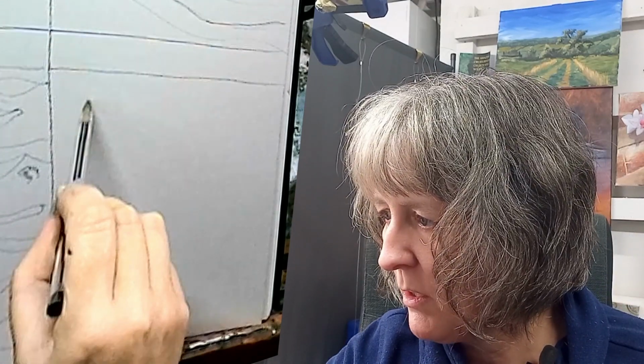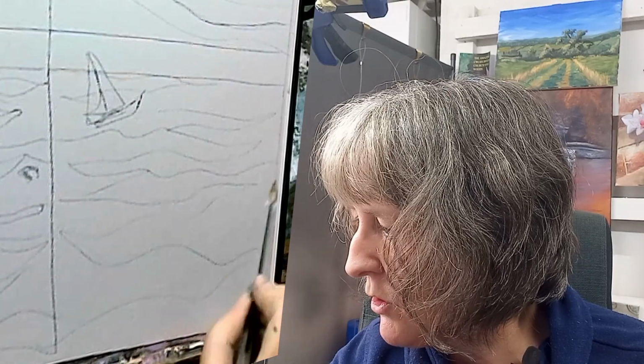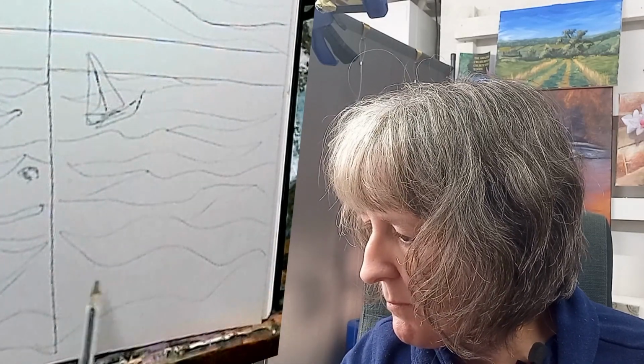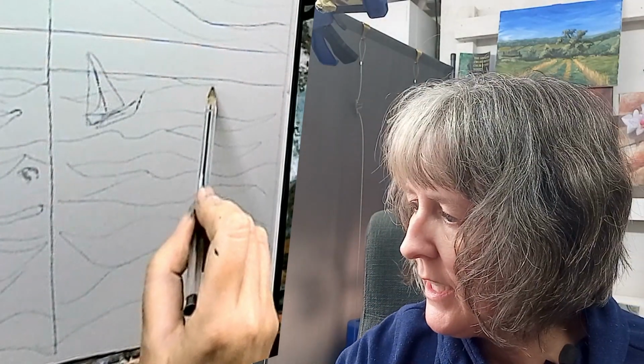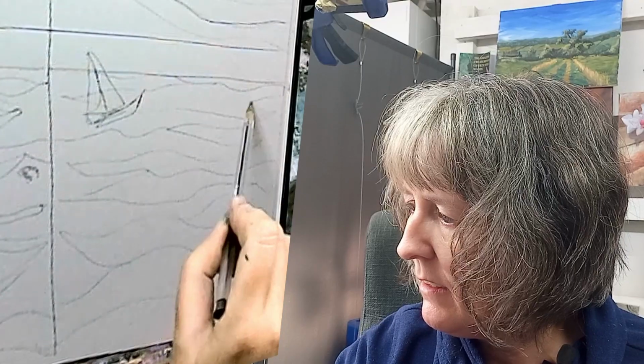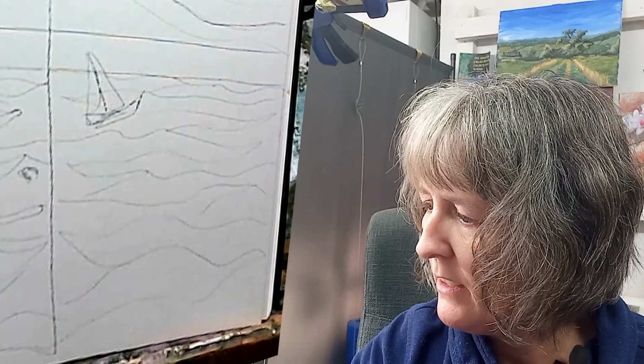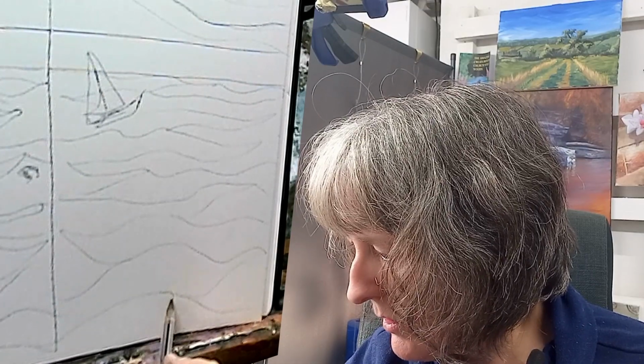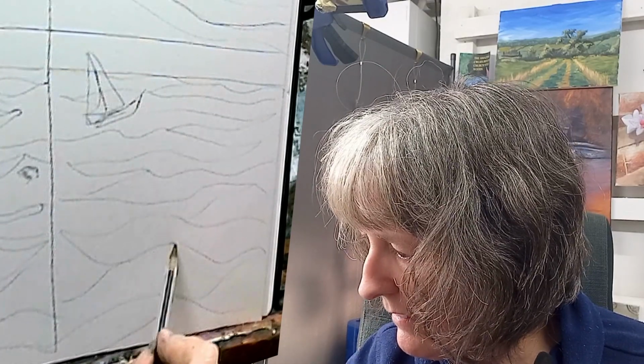So I'm getting more of an idea now. And each time I'm just trying something a little bit different. Because the more times I try this, the more comfortable I'm going to feel when it actually comes time to paint it.